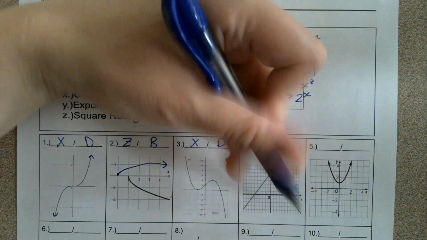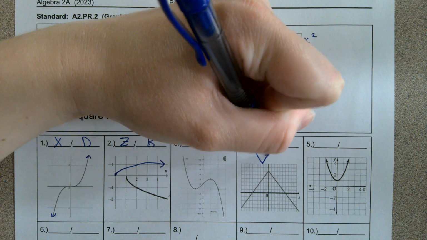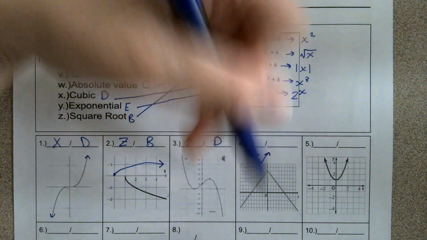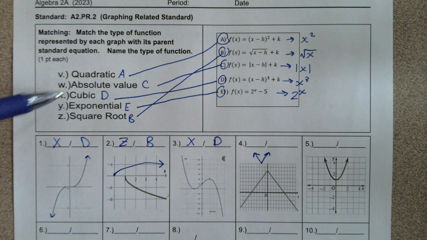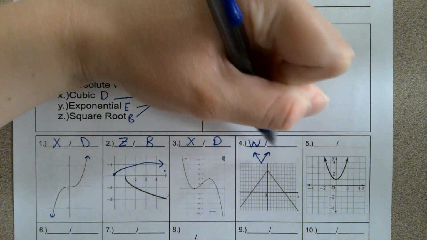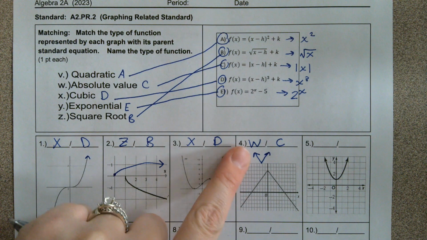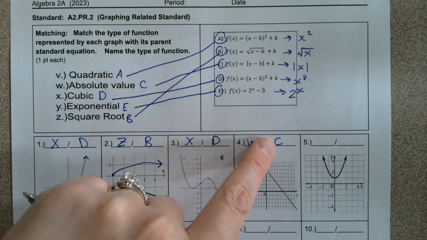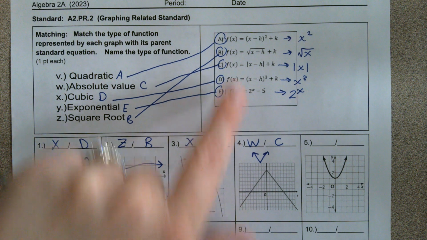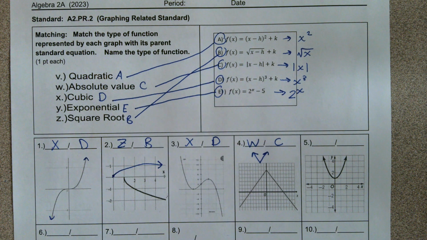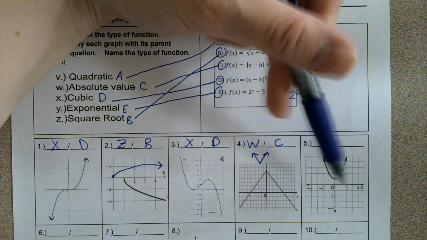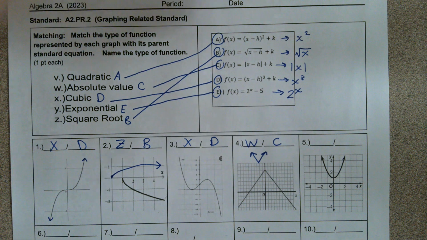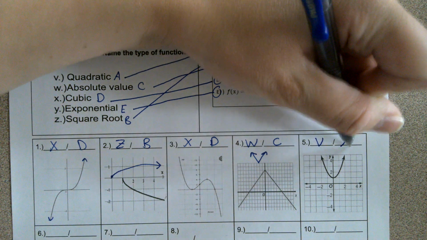4, here we have that V for absolute value, except it's upside down, so this is a reflected V, but no less it is absolute value, so W and C. So W, it's absolute value function, C, this is what the equation form would look like. It's not the exact equation, but this is where we would start. Here we have that U shape, that goes for quadratic functions. So this is V and A.